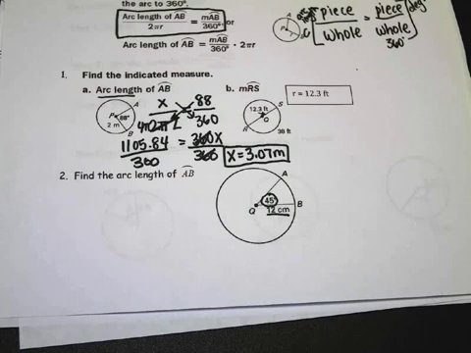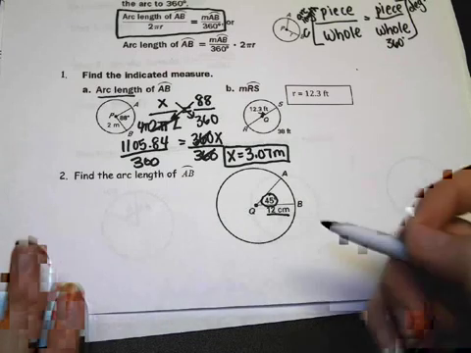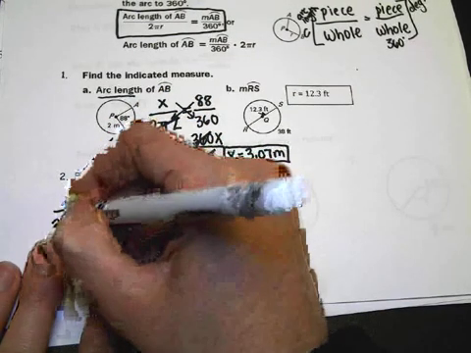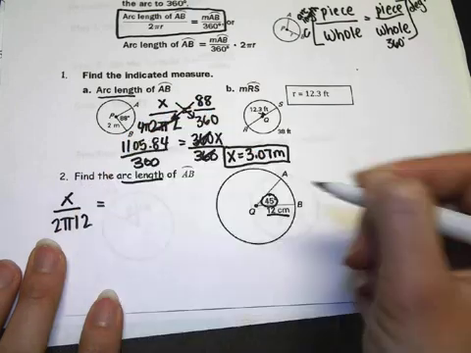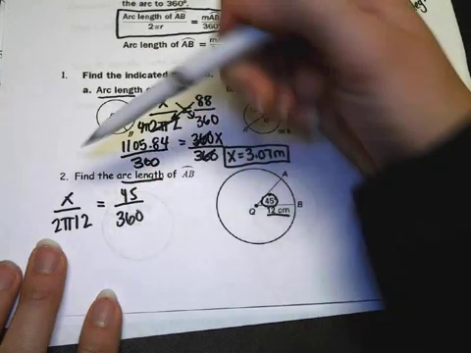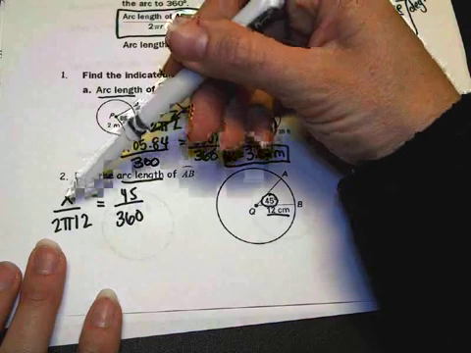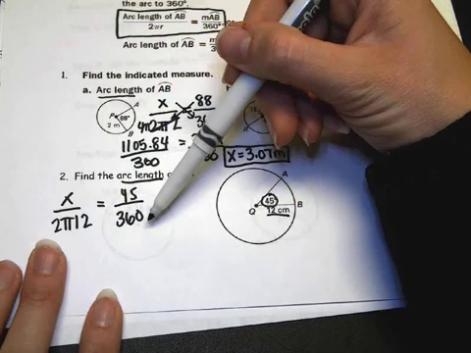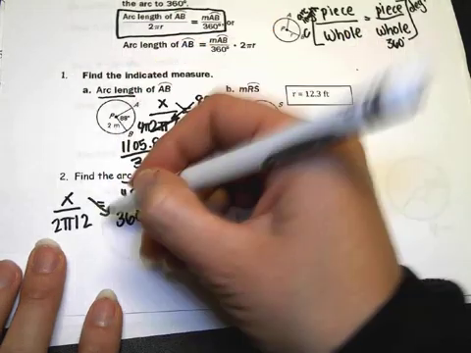All right, you guys, let's see if you got it right. Remember, arc length is what we're looking for, so that's the x over the circumference, 2 pi 12, equals degrees, 45, over 360. The piece of the crust over the whole crust equals the piece of degrees over the whole degrees. Cross multiply.